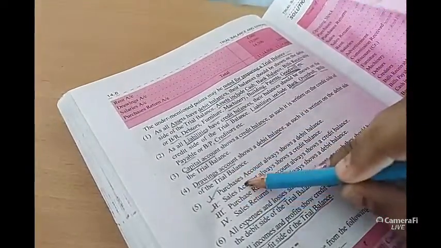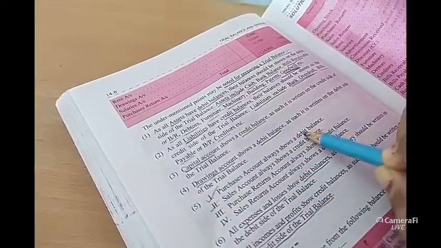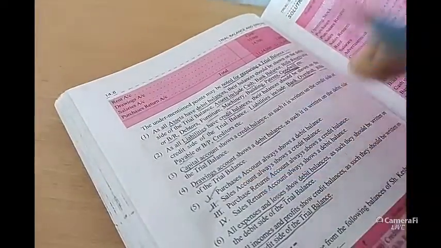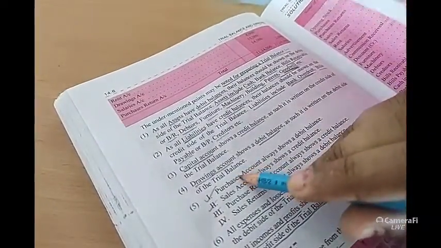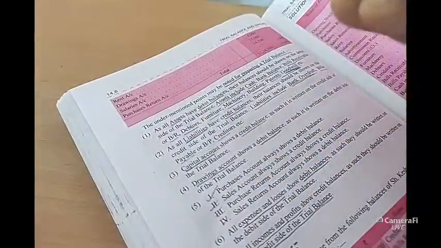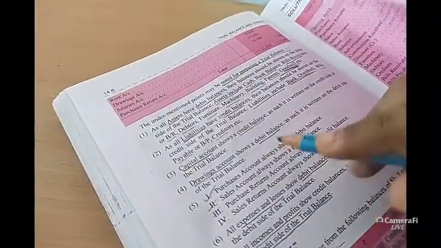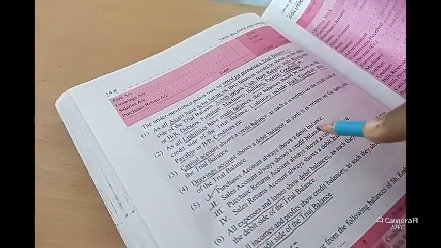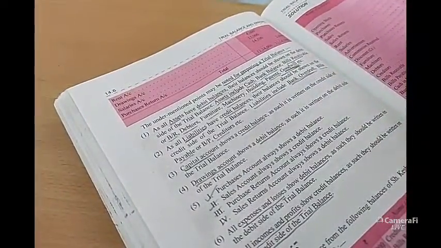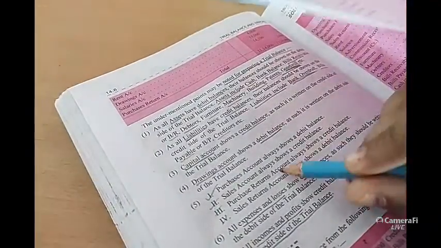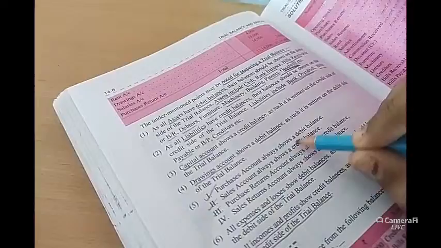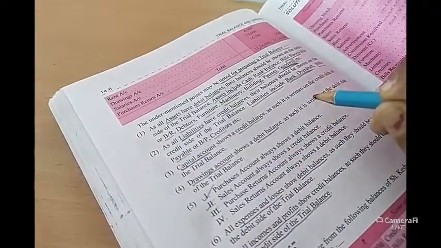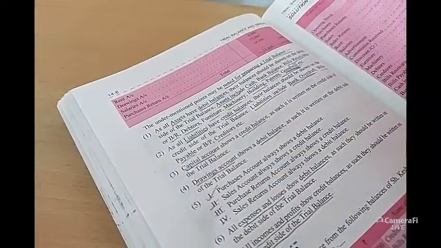Then these are very simple. Purchase is always debited, always. But there are certain cases when purchase is credited, so do not get confused. In your viva also I asked many students the same question: purchase account always shows a debit balance, true or false, and give me some reasons. In normal cases, the purchase account always shows a debit balance. There are exceptional cases where purchase is credited.